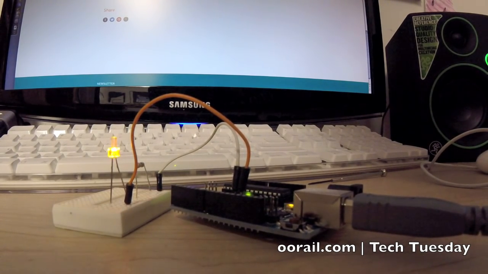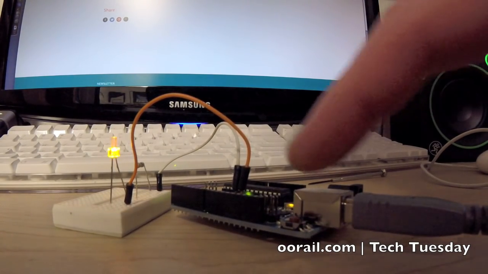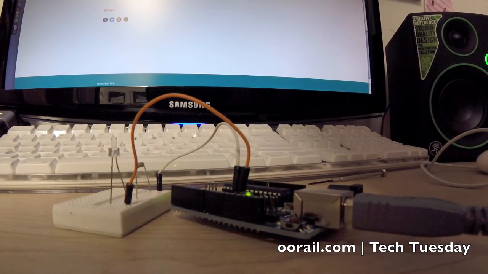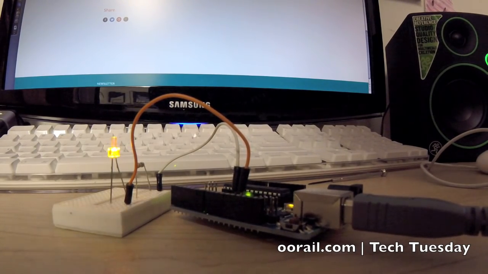So what we're going to do next is show you the fade circuit, which uses pulse width modulation, and it's very similar to this circuit. It's just going to use a different pin on the Arduino that's basically got a square wave output that will allow the Arduino to gradually fade the LED rather than just turning it on and off. So we're going to do that next, and we'll show you the code for that as well, and then we'll call it a day.